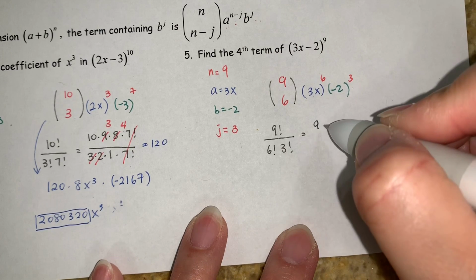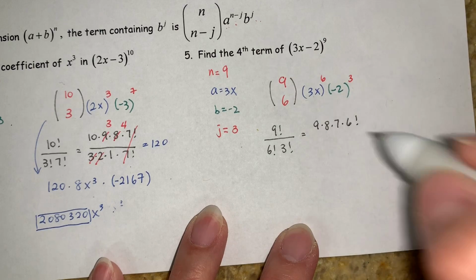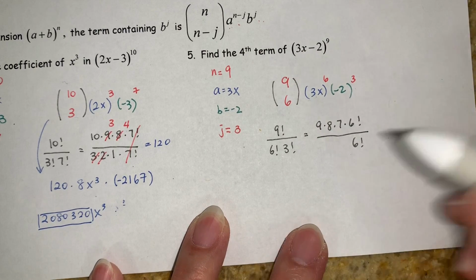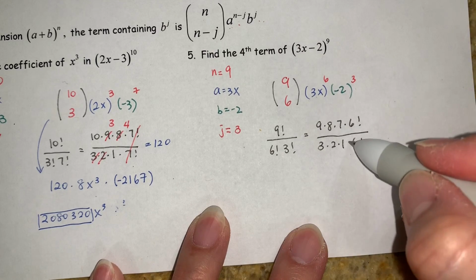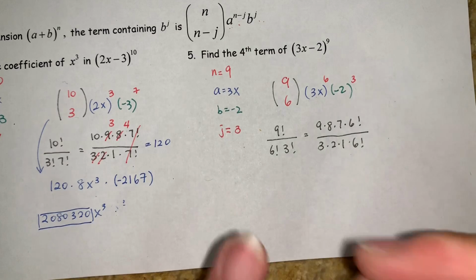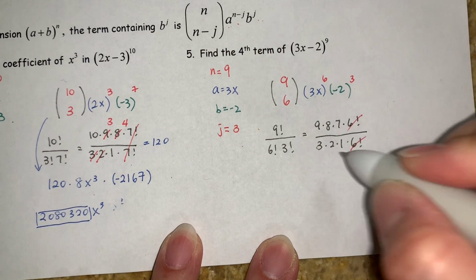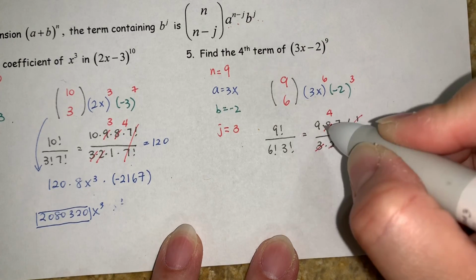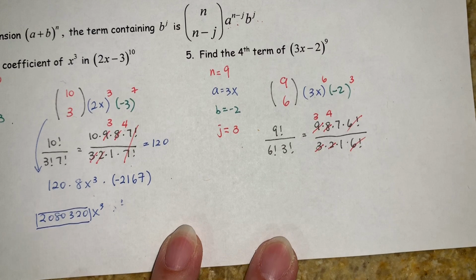All right, using the same shortcut, 9 times 8 times 7 times 6, 5, 4, 3, 2, 1, all over, I'm going to line up the 6 factorial right underneath so I don't miss that. And then 3 factorial is 3 times 2 times 1. So same as before, I can get rid of the 6 factorial and go gone, gone. And I can go 2 goes into 8 4 times, 3 goes into 9 3 times. 3 times 4 times 7, that will give me a grand total of 84.